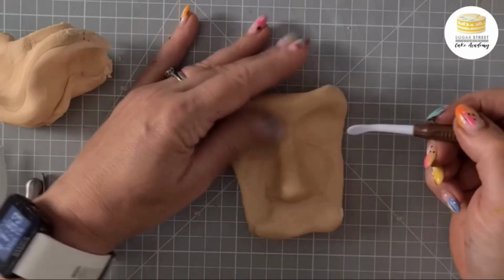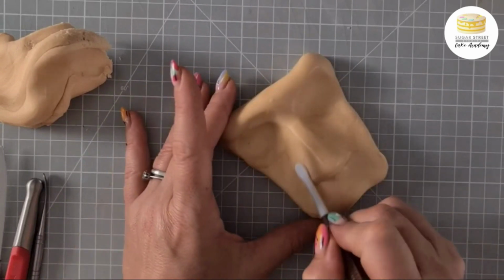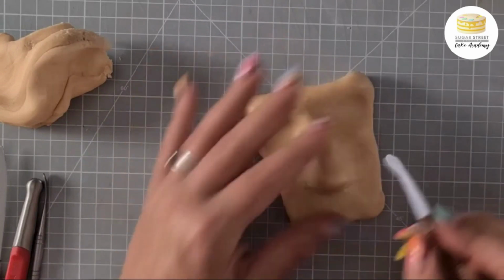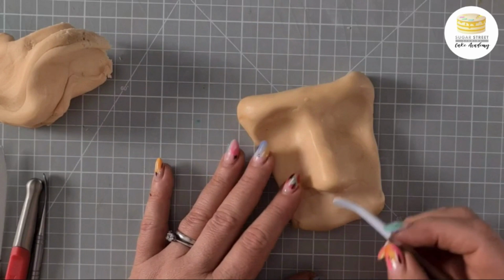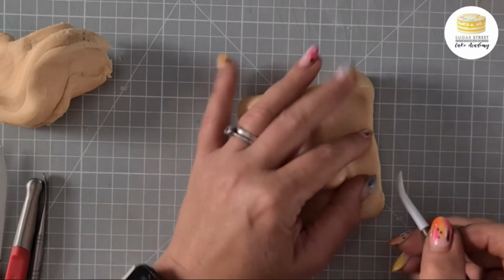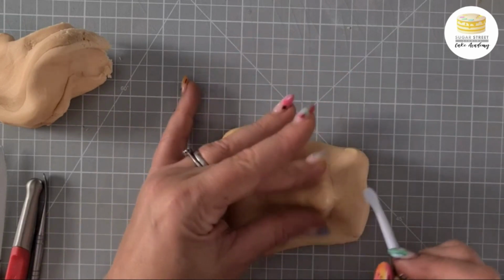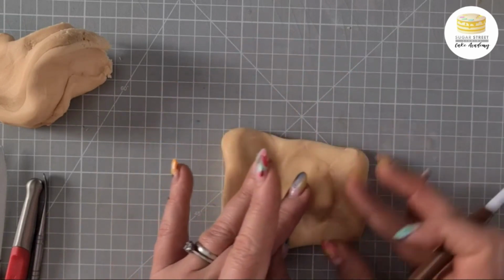Those nails again. Okay, so let's have a look now. So this part is the tip of the nose, or the apex of the nose. I'm not going to worry about nostrils yet. All I want to do is just shape the tip of this nose, and it is three-dimensional.